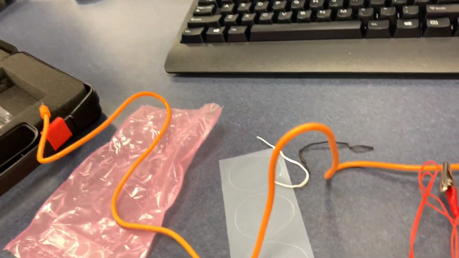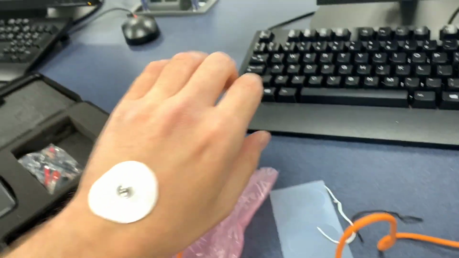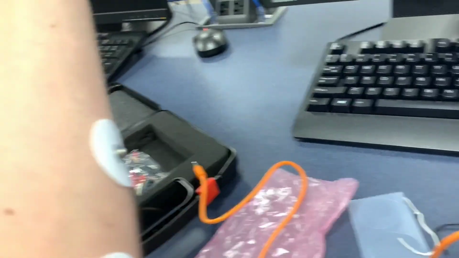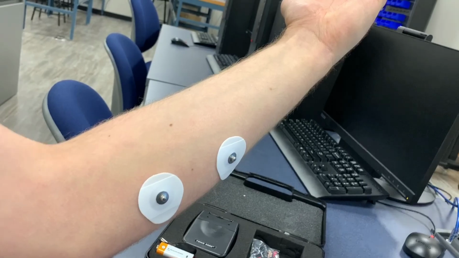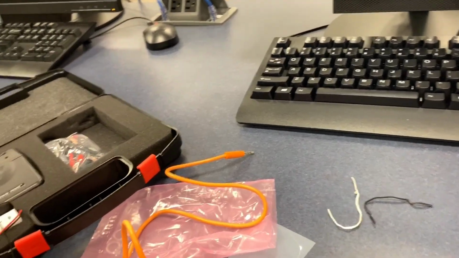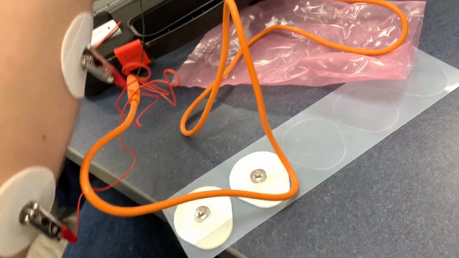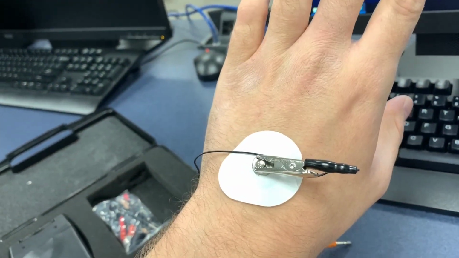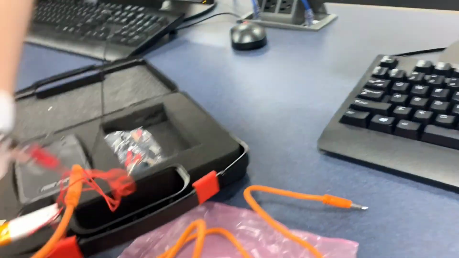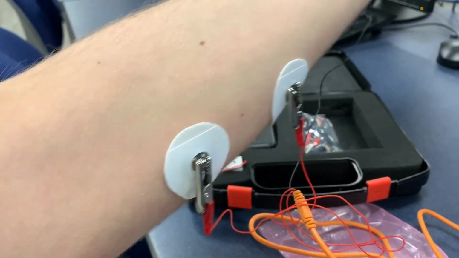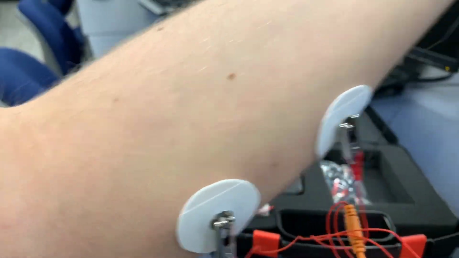So now that that's done, go ahead and attach the electrodes to your arm. One will go on the back of your hand like this. The other 2 will go on your muscle on your forearm, sort of like that. From there, you want to attach those electrodes to the orange cable there. The black alligator clip always goes on the back of your hand. The two red ones go on your forearm muscle there. It doesn't matter which one is which, as long as they are both red, that'll work.